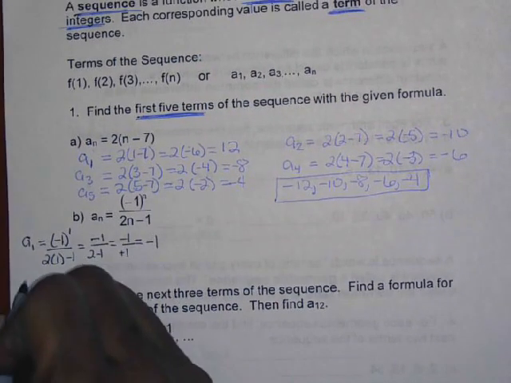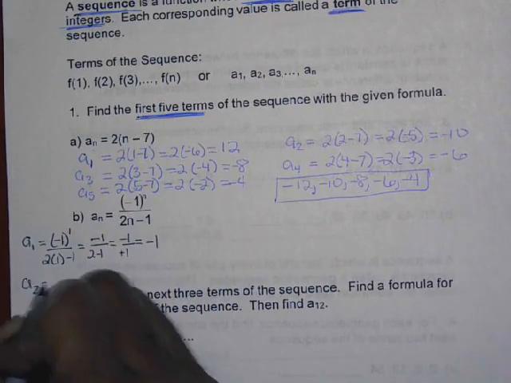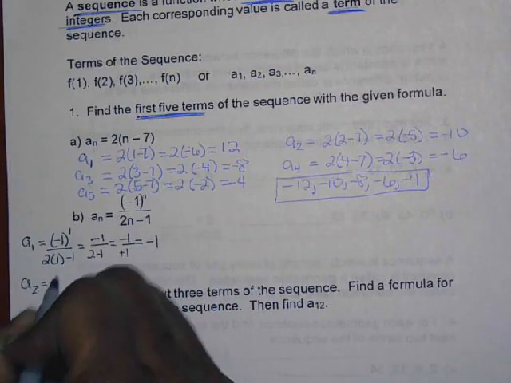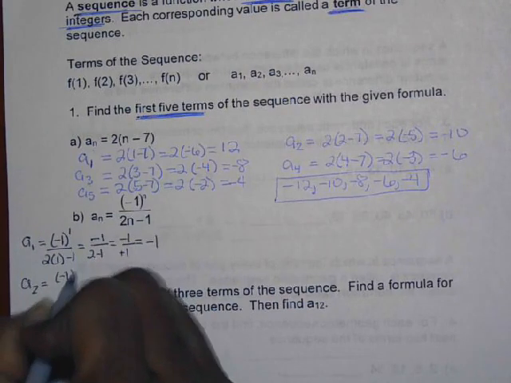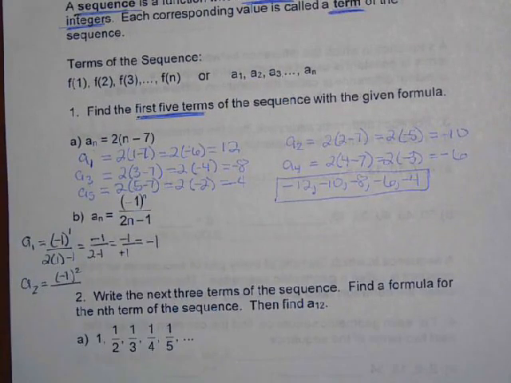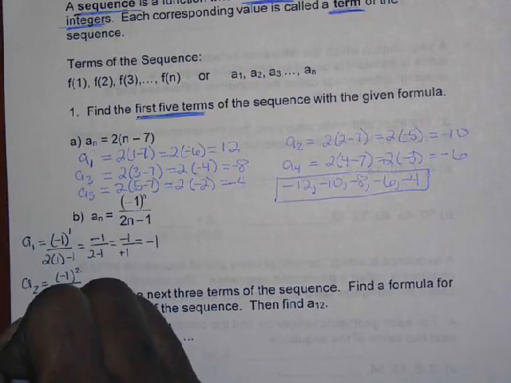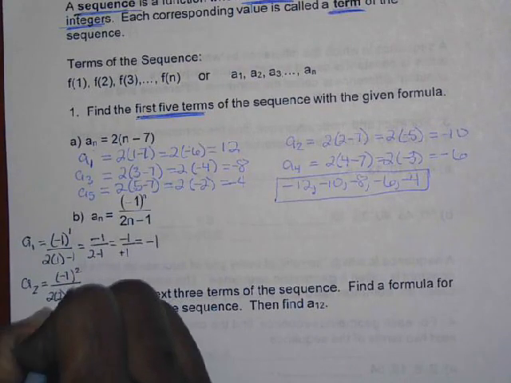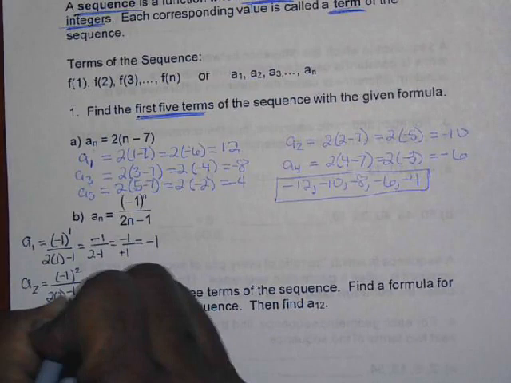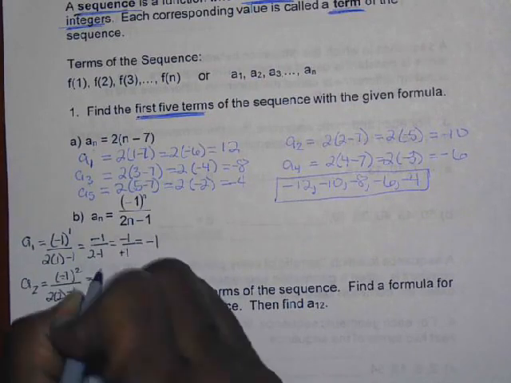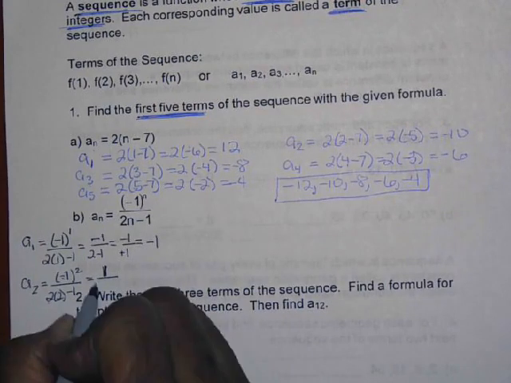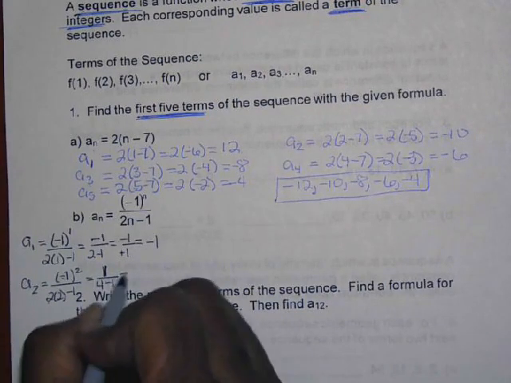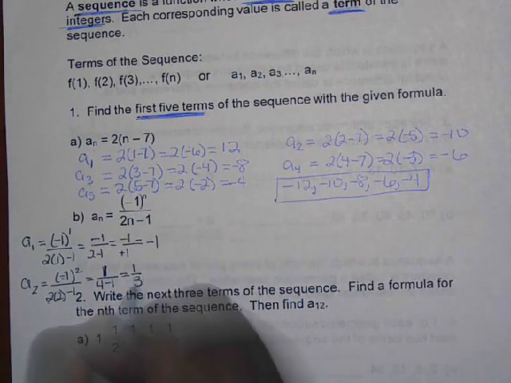Okay. A sub 2 is negative 1 squared over 2 times 2 minus 1, which equals 1 over 4 minus 1, which is 1/3.